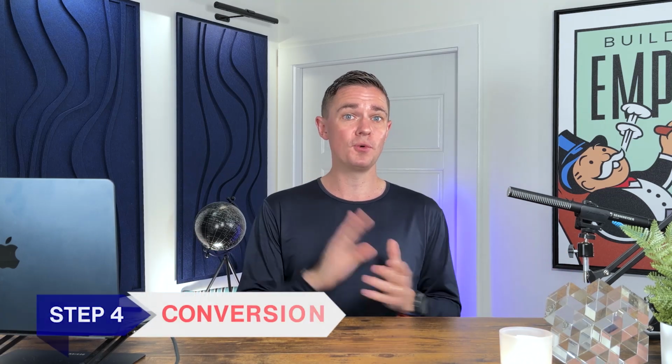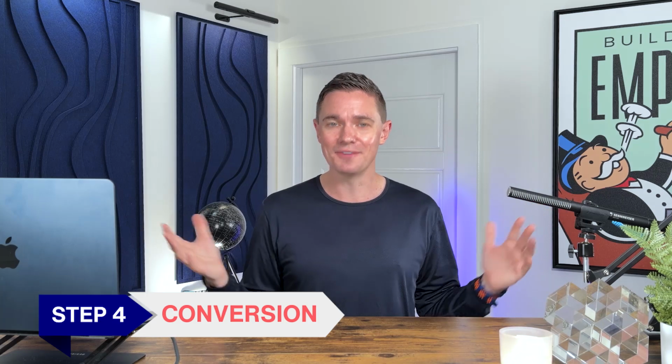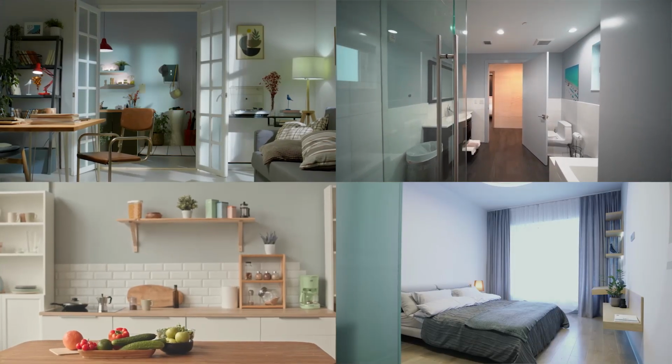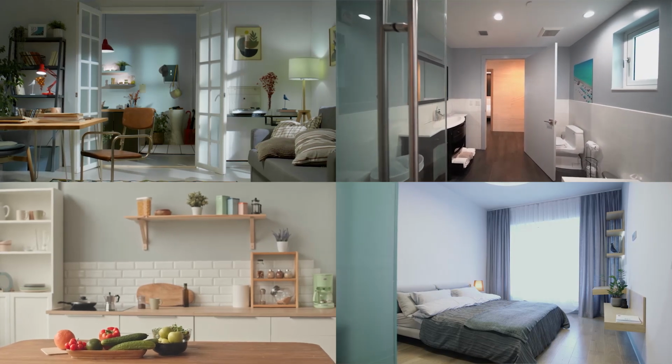Run a simple thumbnail test for 1 to 2 weeks and watch your click-through rate, or your CTR. Step number 4, conversion, what we all love. Loads of views, few bookings equals a mismatch. You want complete photo coverage per room, a clear sleeping layout, do a 3D floor plan, and write your description like sales copy, and end with a call to action. Align your cancellation policy with local norms or beat them.